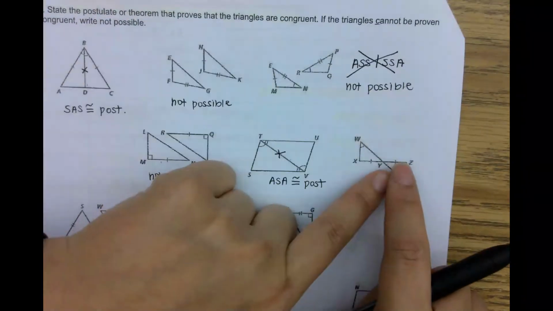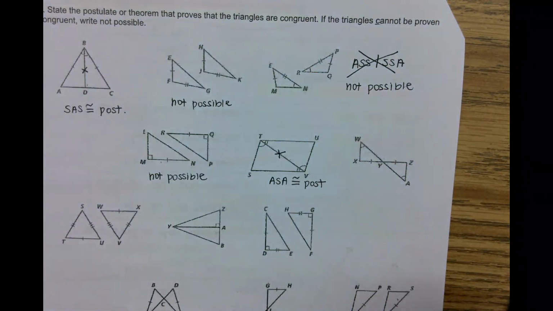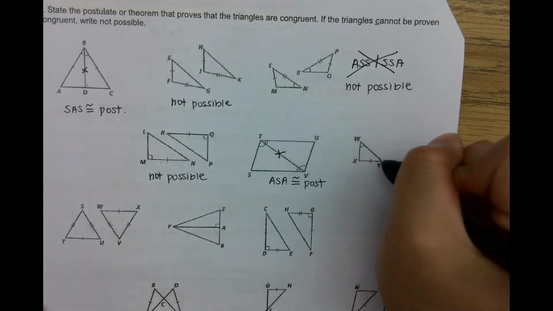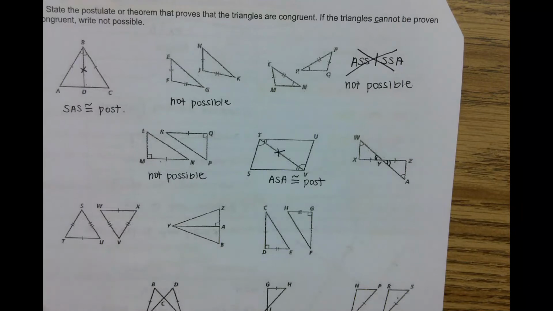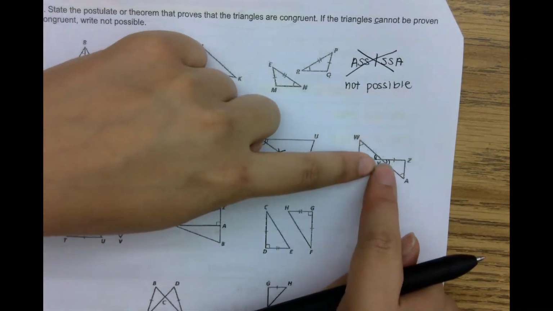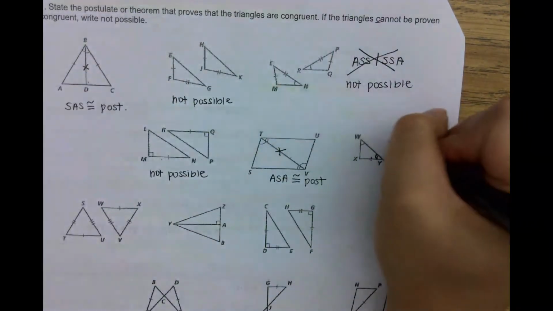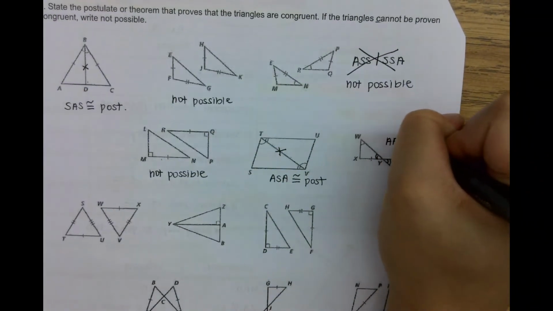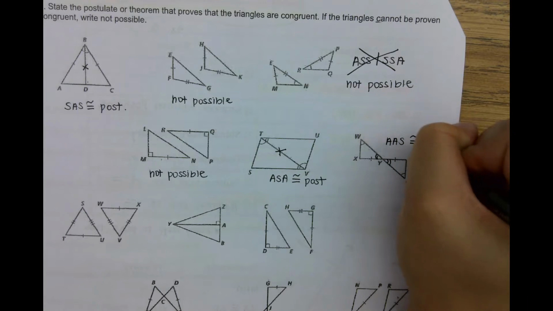I have this side. And based on this picture, I also know there are vertical angles, which would make this angle and this angle congruent. And as a result, now I have angle, angle, and side. And so this is provable by the angle, angle, side congruence theorem.